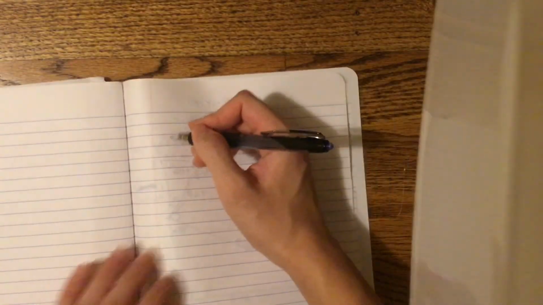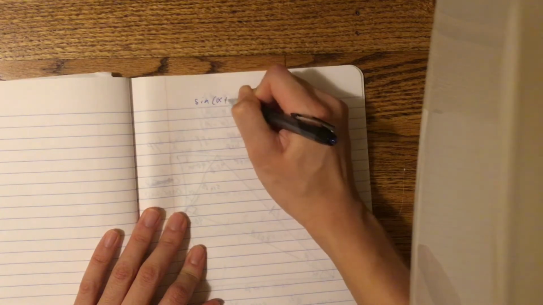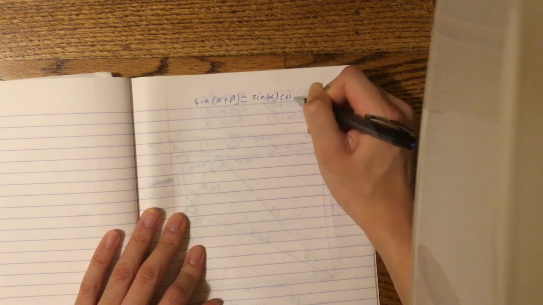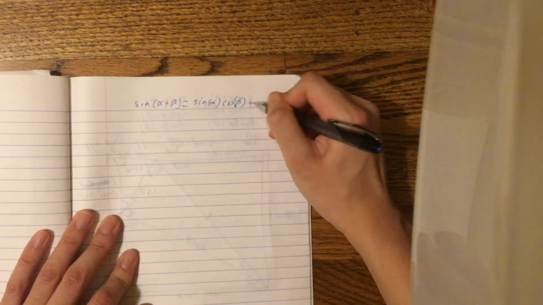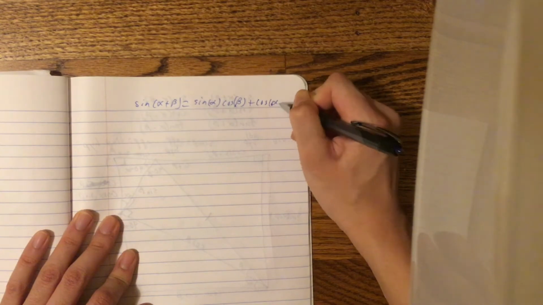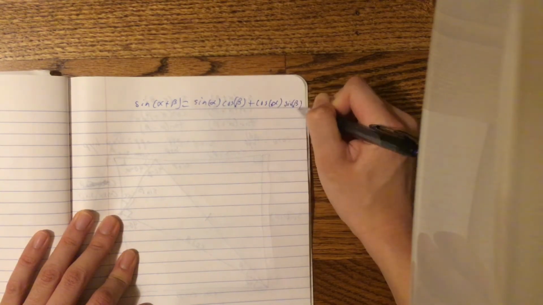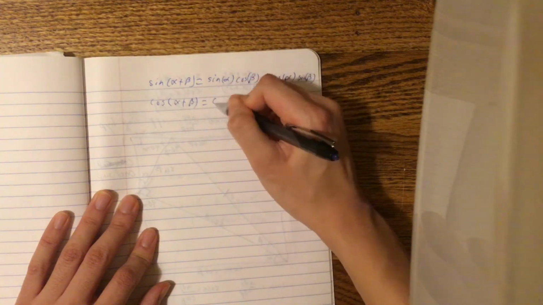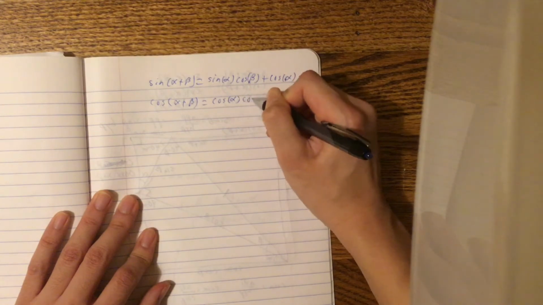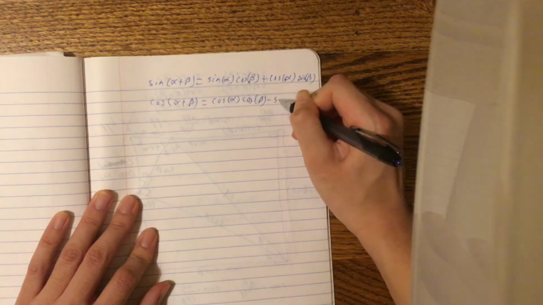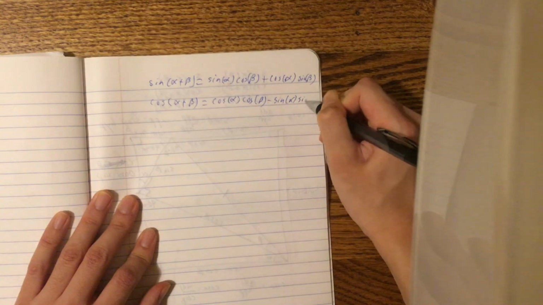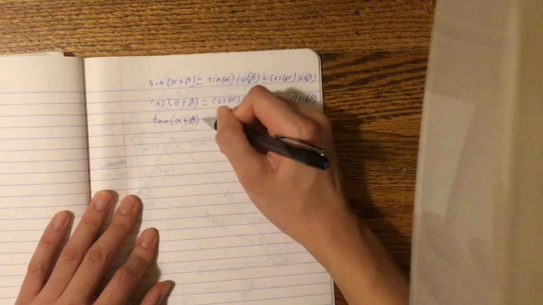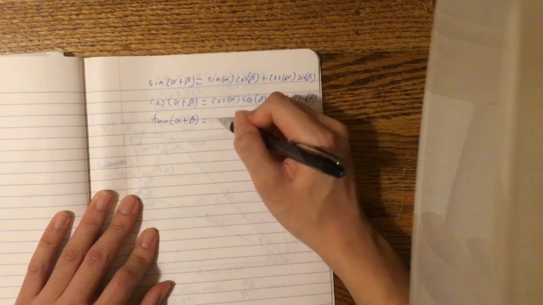So let's write down here, sine of alpha plus beta equals sine alpha cos beta plus cos alpha sine beta, and so on and so forth. And we're going to derive the subtraction identities from here.